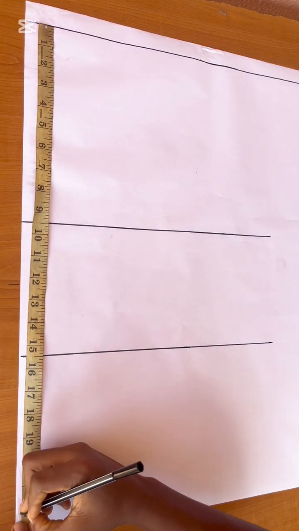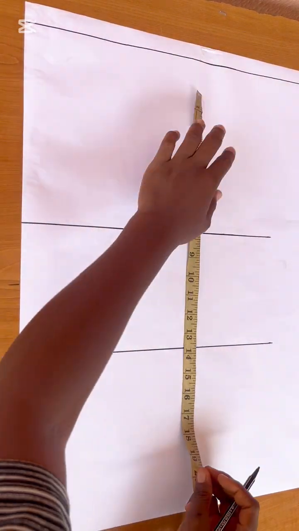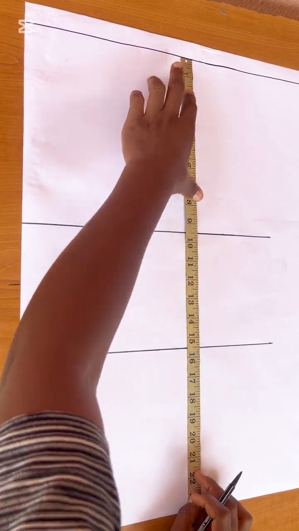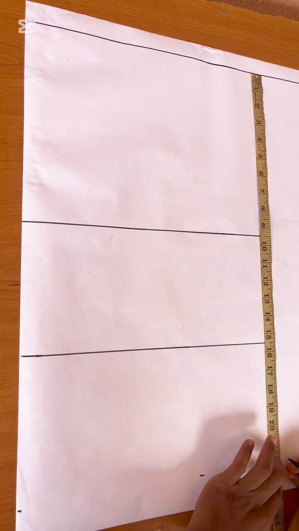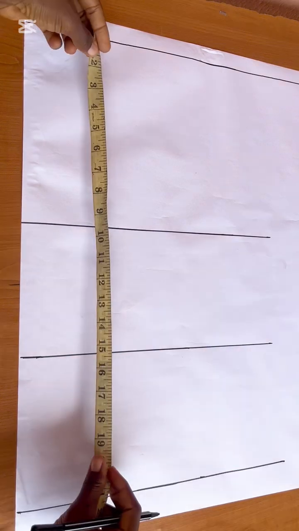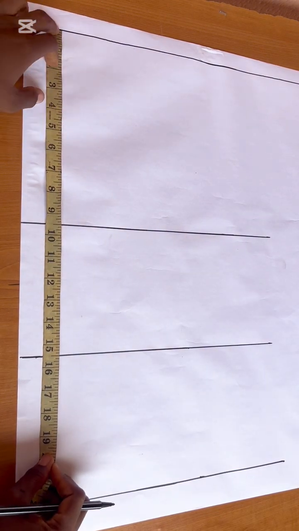So the next measurement I'll be taking is the length of my top. You can make it a gown if you want, but for me I want it to be a top, so I'll be using 22 inches. So you can take out what you have and mark it. So I'll just mark it. After marking it, I'll draw a straight line.